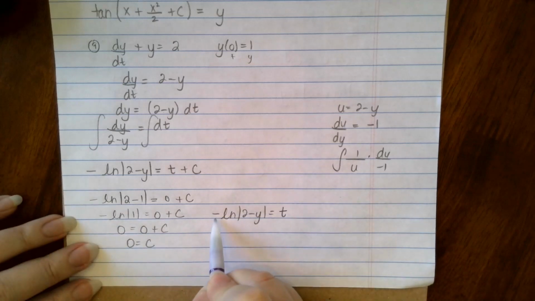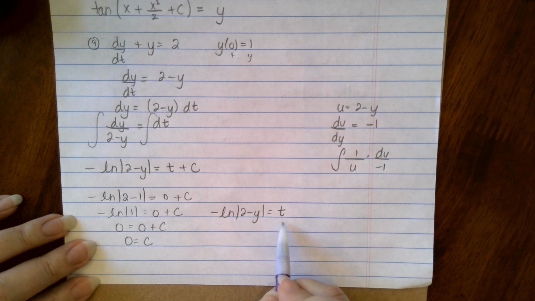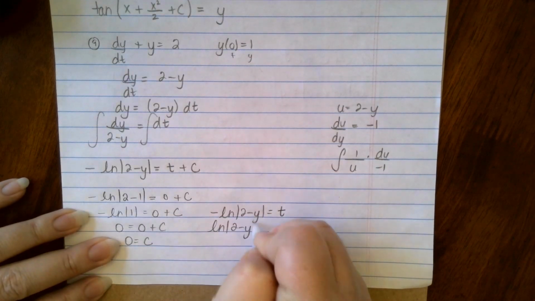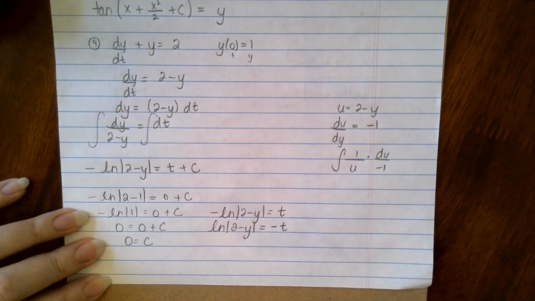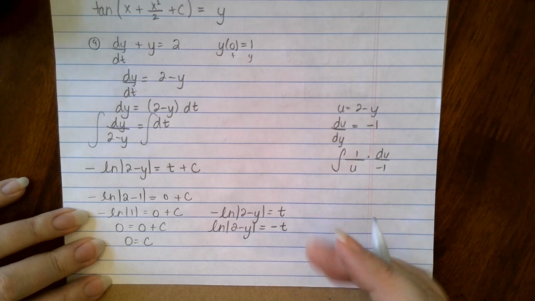Now, I can't deal with that negative right there and do my log loop thing. And I don't want it as an exponent. It's going to be way easier if I divide it through. So if I divide it out, I've got the ln of 2 minus y is equal to negative t. Now I can do my log loop thing. The log loop thing would be a little bit easier at this point in time.